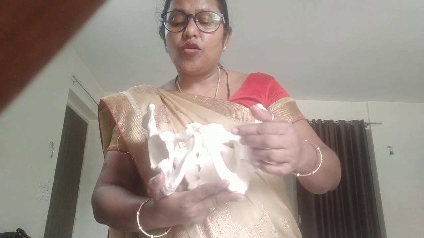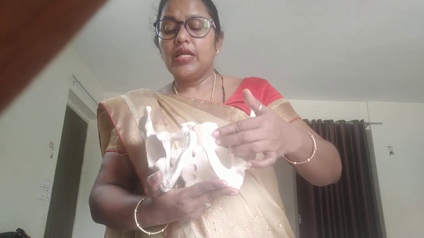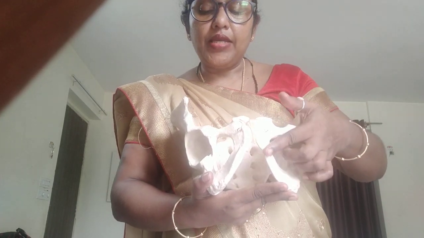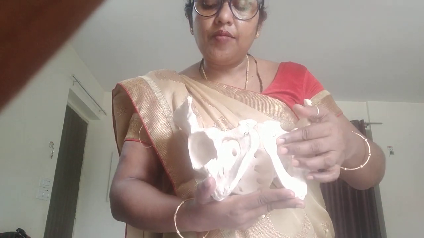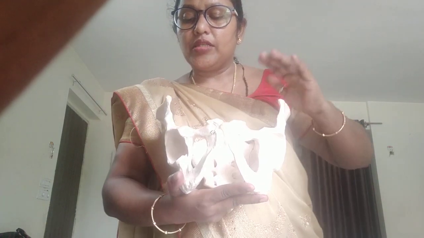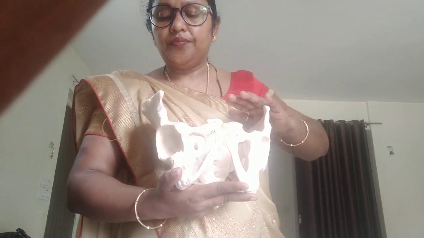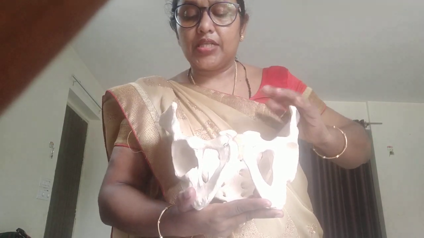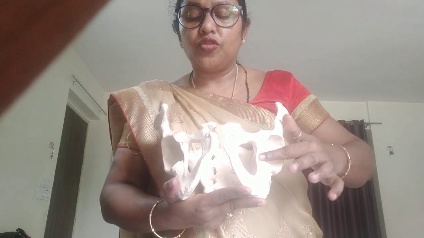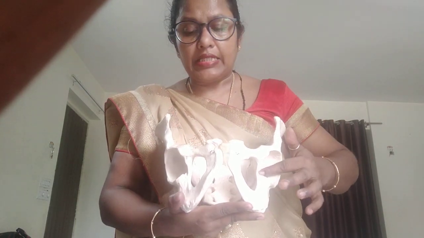The space enclosed by the body of the pubic bone, the rami and the ischium is called the obturator foramen. The innominate bone contains a deep cup, the acetabulum, to receive the head of the femur.